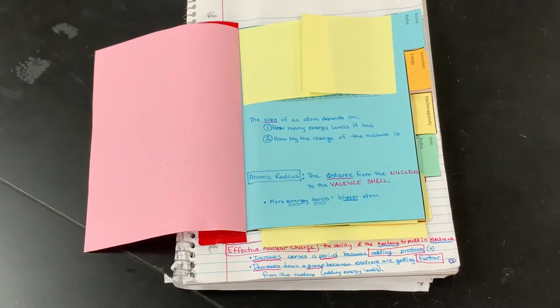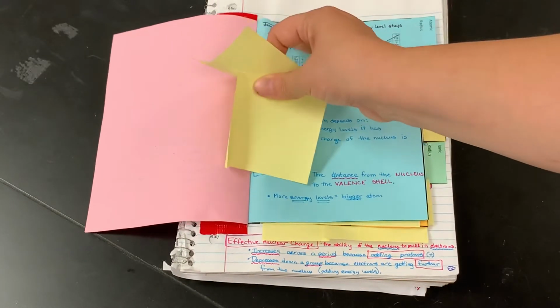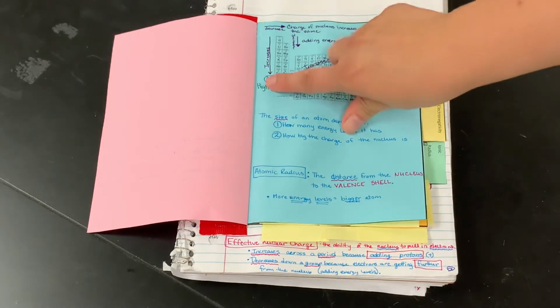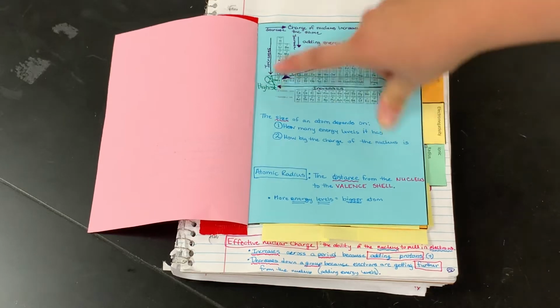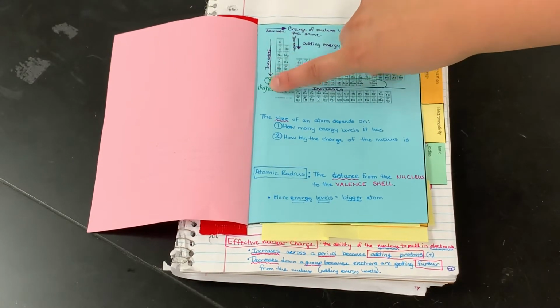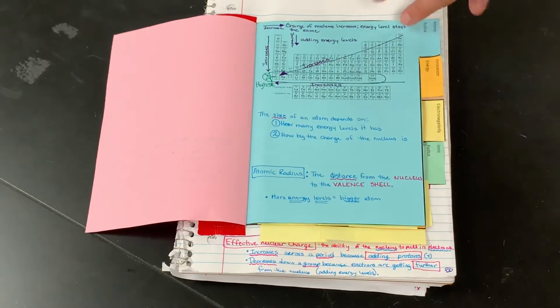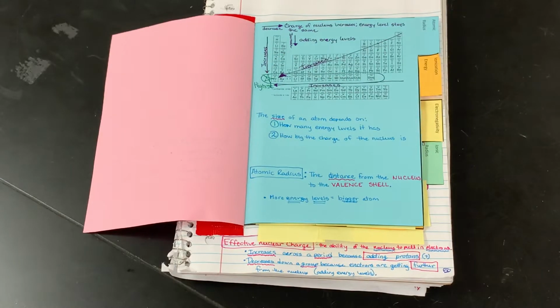More energy levels means we have a bigger atom. So this top part is really the most important part. I want you guys to label the trend on this periodic table. We talked in class about the absolute highest atomic radius being francium over here. So it increases down a group, it increases as we go towards the left, and if we're looking at the periodic table as a whole, it increases as we move closer to this corner. The closer something is to francium, the higher its atomic radius is.